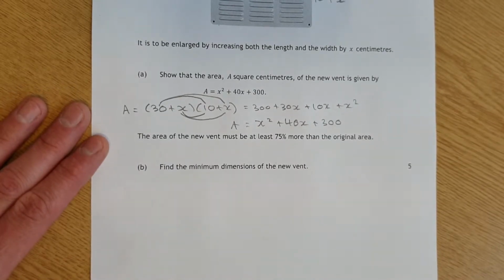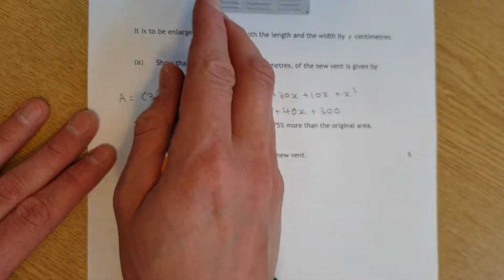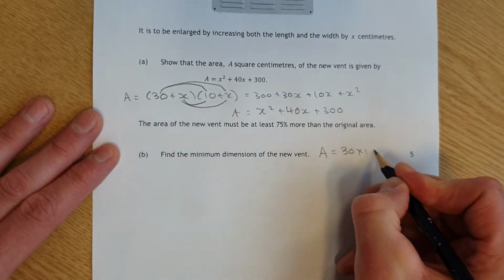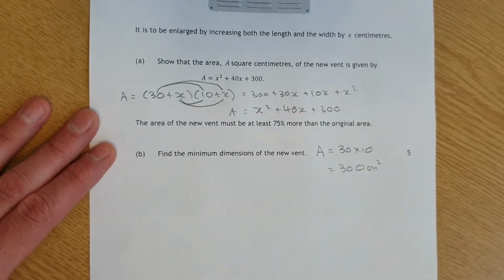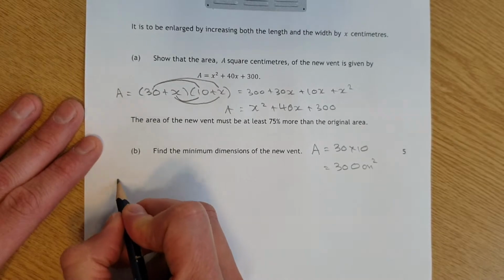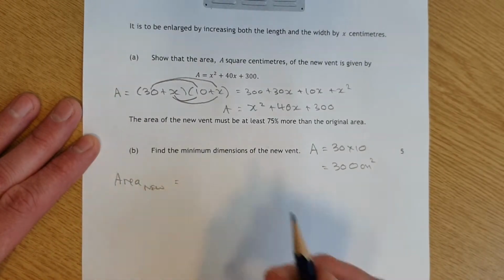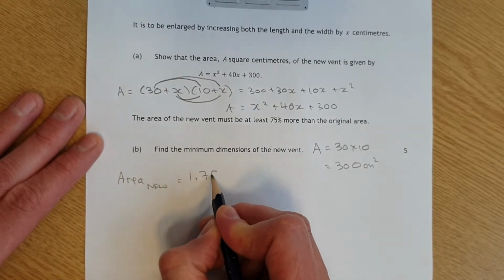Okay, so the area of the new vent must be at least 75% more than the original area. The original area is 30 by 10, so the area was 30 by 10 equals 300 square centimetres. So our new area, it's a 75% increase. That's 100% plus 75% is 175.